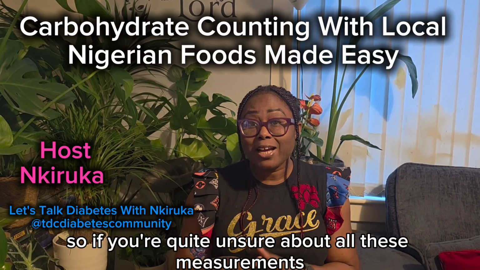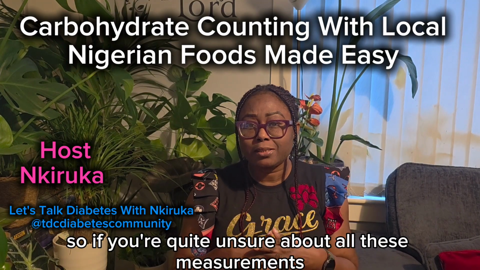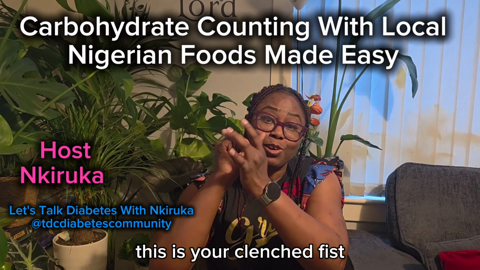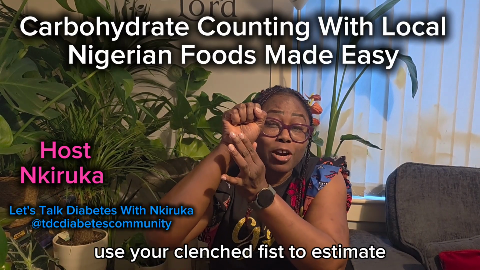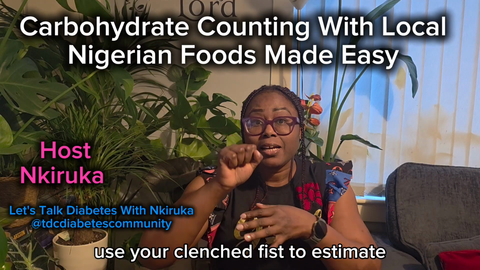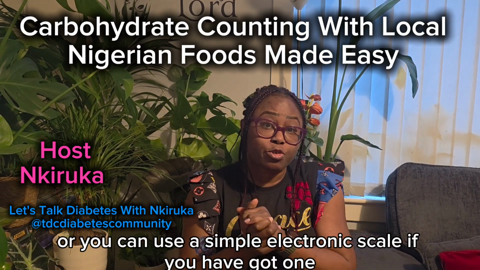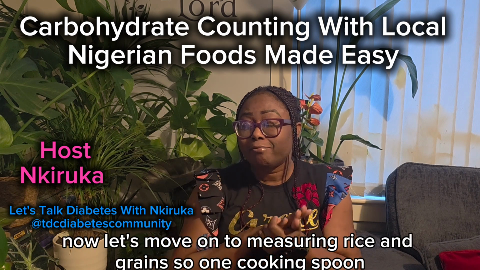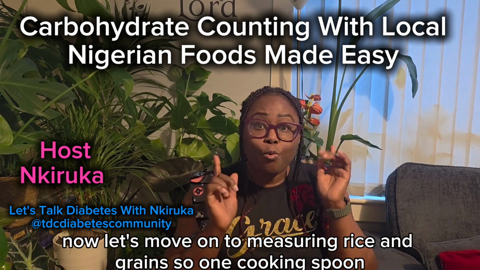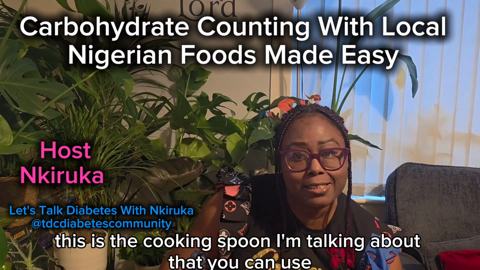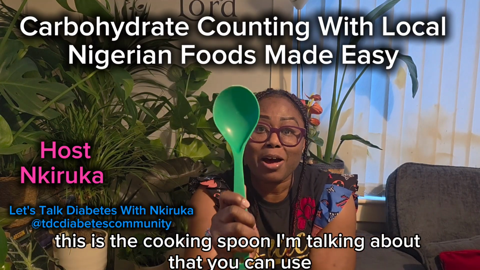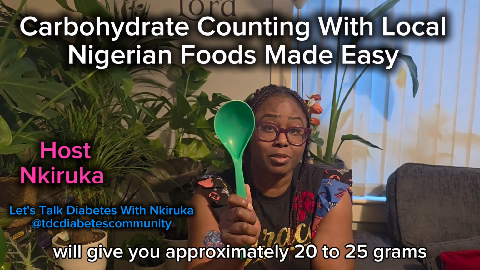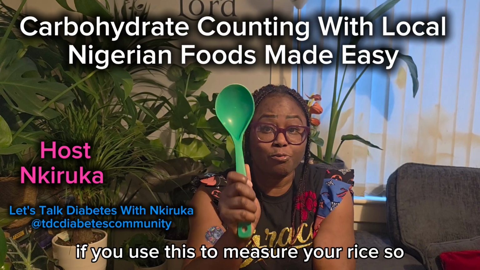If you're quite unsure about all these measurements, use your clenched fist. This is your clenched fist. Use your clenched fist to estimate, or you can use a simple electronic scale if you have got one. Now let's move on to measuring rice and grains. One cooking spoon, this is the cooking spoon I'm talking about that you can use, will give you approximately 20 to 25 grams if you use this to measure your rice.